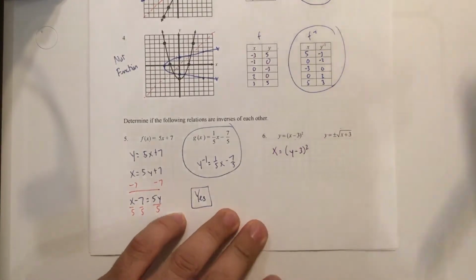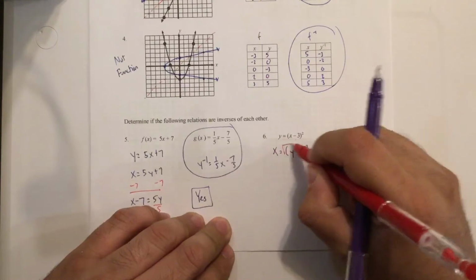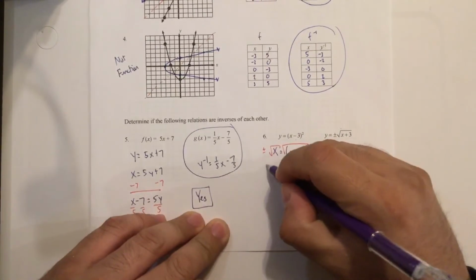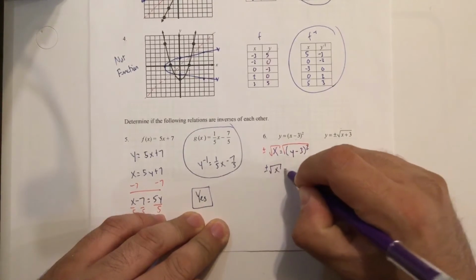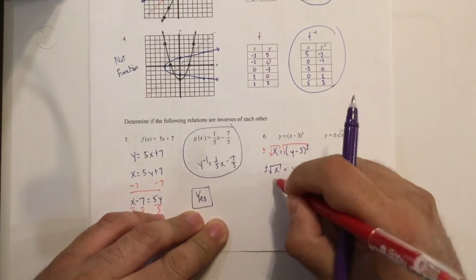All right, and now we're going to solve it. So first thing I do to solve for y is I get rid of the square by taking the square root. When we do a square root, don't forget to put plus or minus. So we have plus or minus the square root of x equals y minus 3. We add the 3 to the other side.